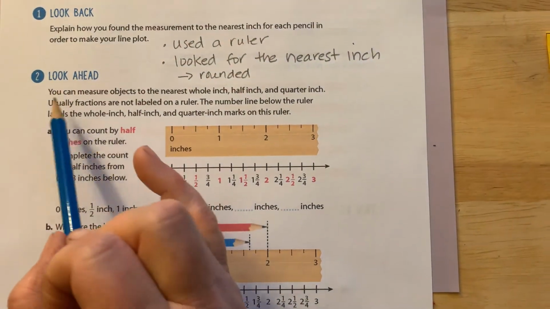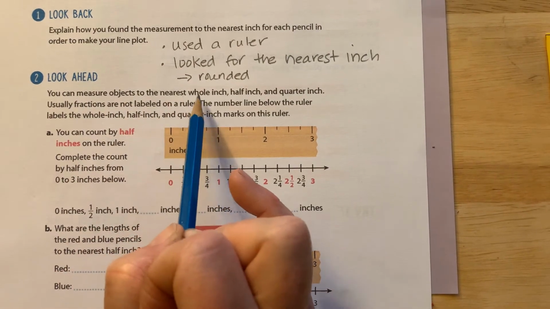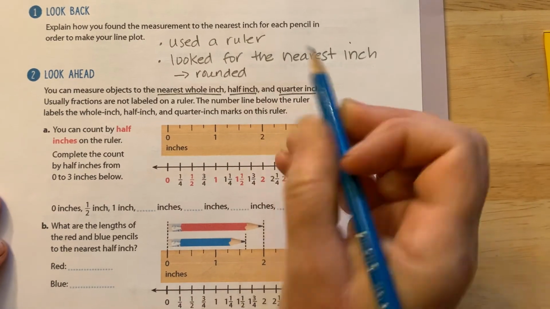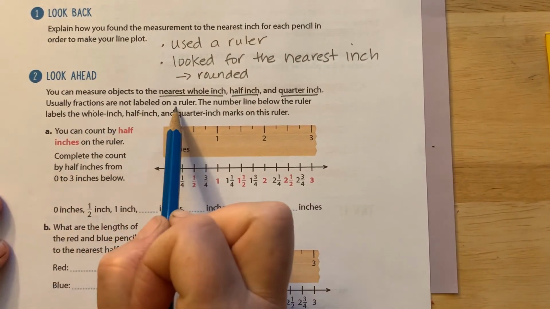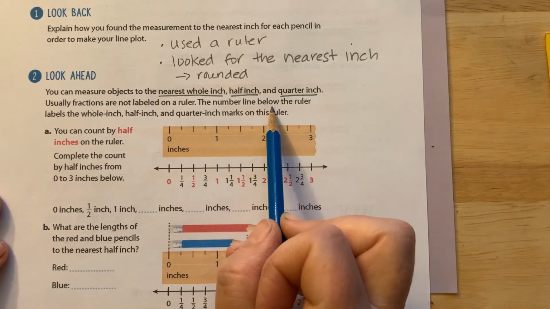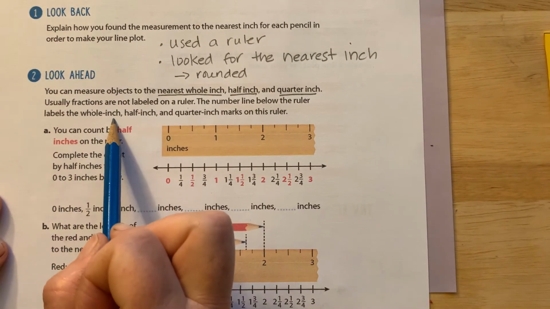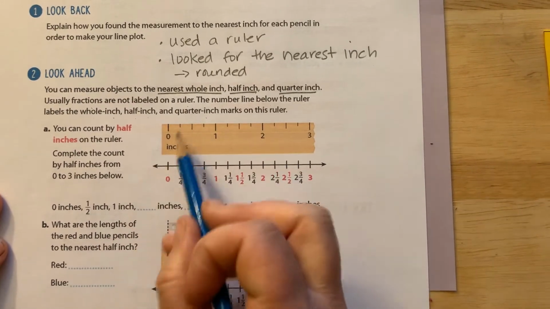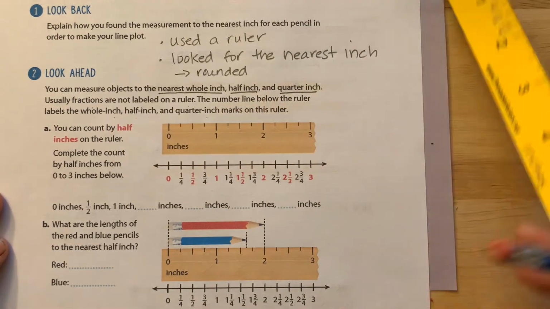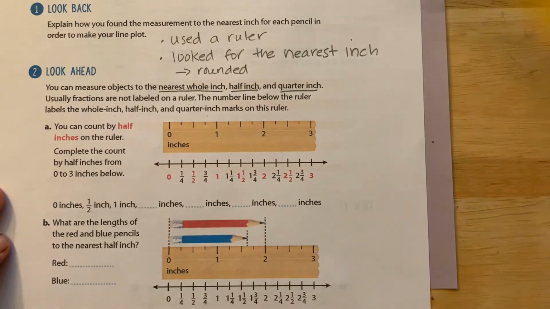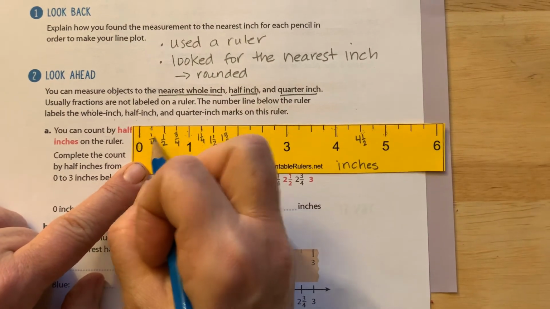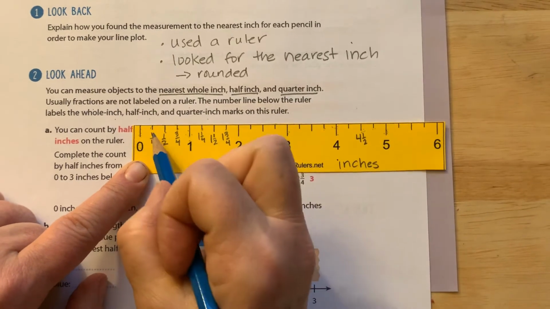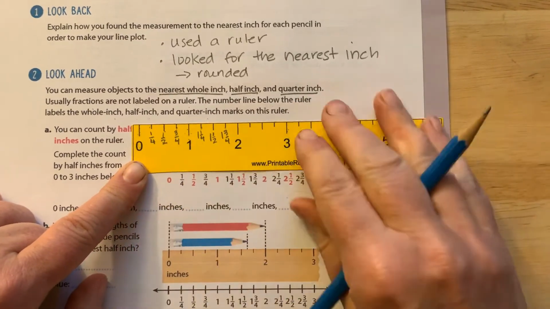Okay, look ahead. You can measure objects to the nearest whole inch, half inch, and quarter inch. Usually fractions are not labeled on a ruler. The number line below the ruler labels the whole inch, half inch, and quarter inch marks on this ruler. So notice that their ruler looked like our ruler. But remember, we did stop and we talked about how this is 1/4, this is 1/2, this is 3/4, and then this is 1 inch. So we talked about what the little intervals mean.